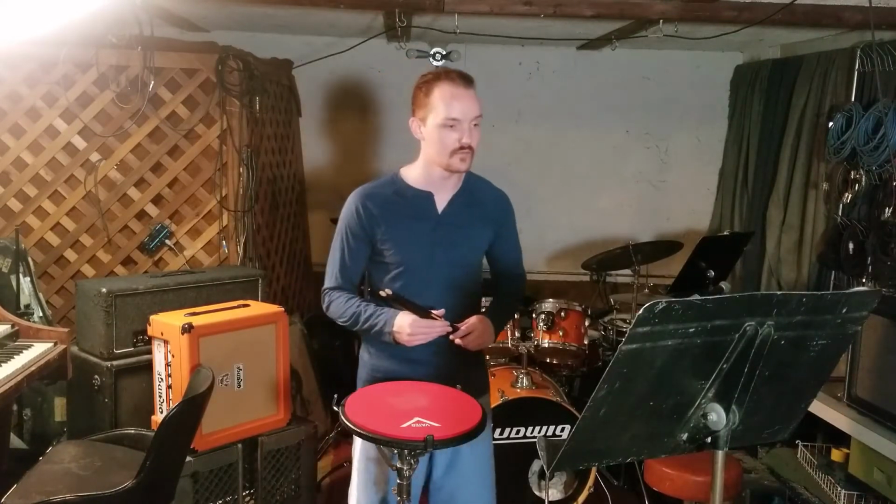Now if you notice with that pattern, I've taken notes out of the 16th note pattern. It's not just 1 E and a 2 E and a 3 E and a 4 E and a. And that's the point, is to show you the different variations and the ways you can play it.